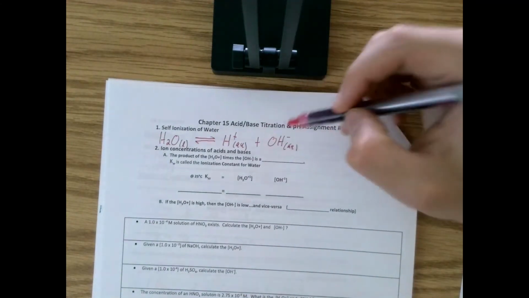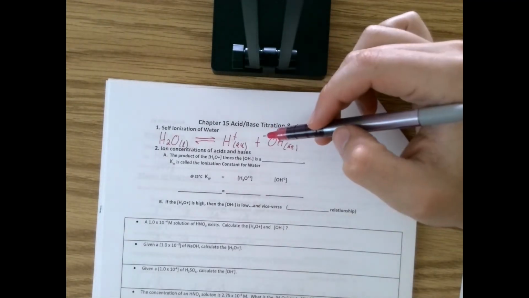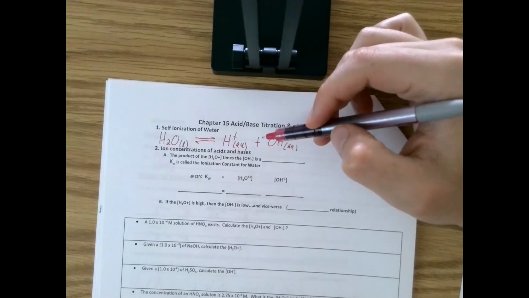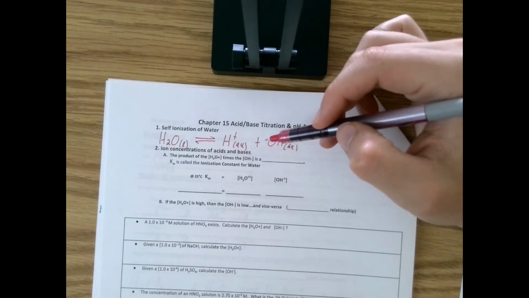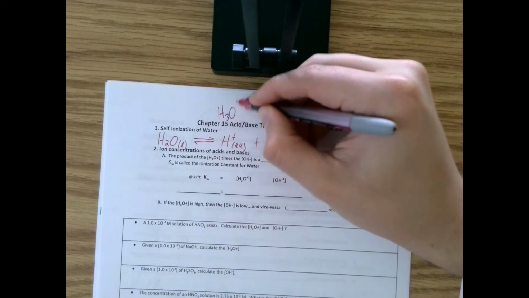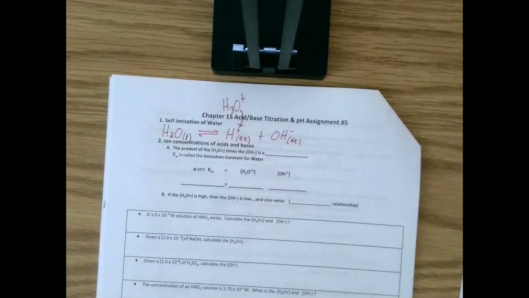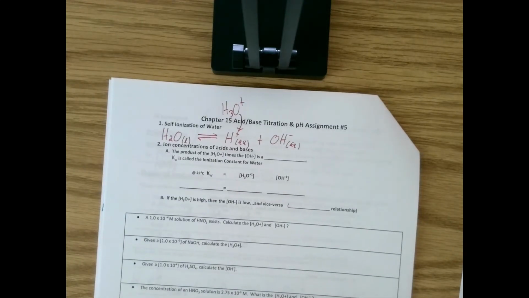So if the H+ is aqueous, that means it's dissolved in water, correct? So what does a proton react with water to form? What is the result of that reaction? Hydronium. So I can say H3O+ right there. I can substitute those out, because H+ is going to react with the water to make H3O+. So that's a reaction. I drew it with reversible arrows, so we have some sort of equilibrium.